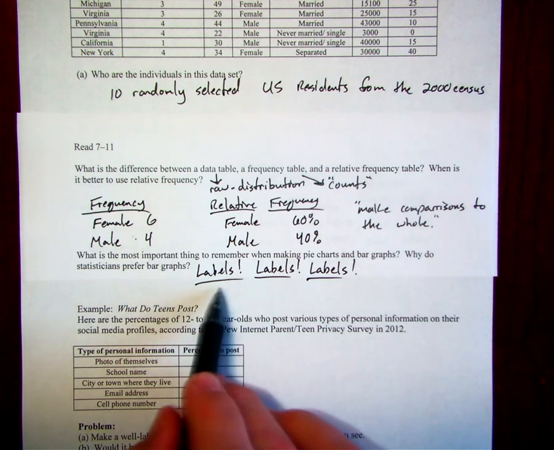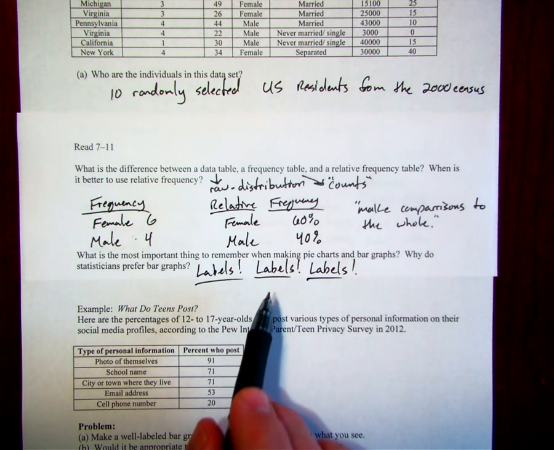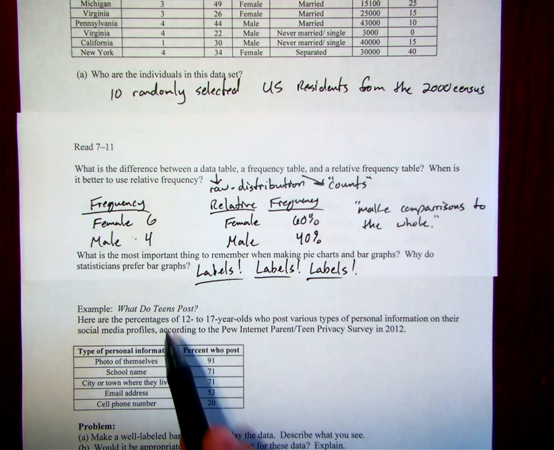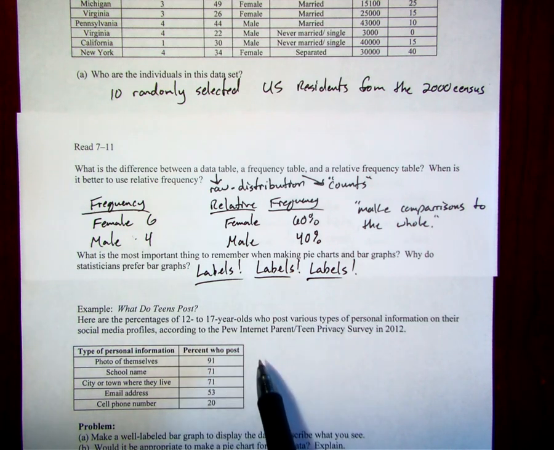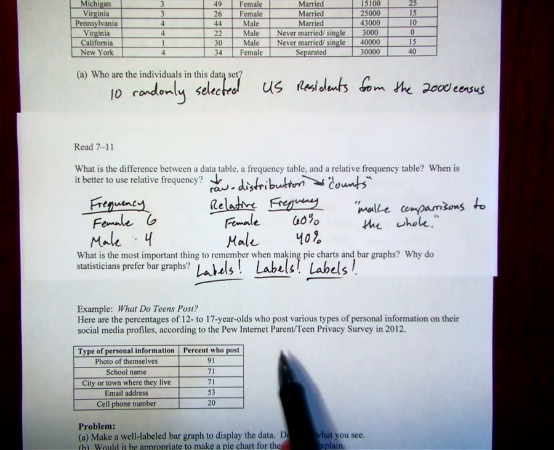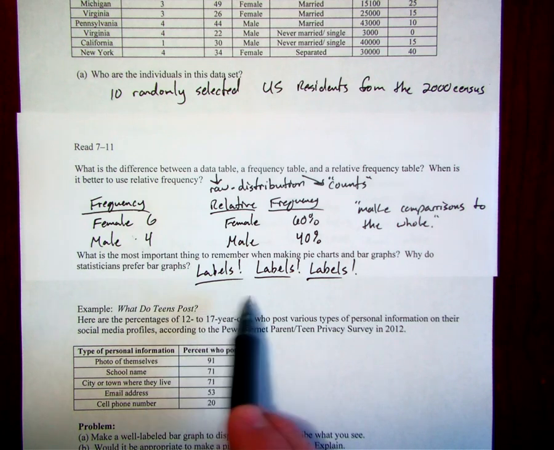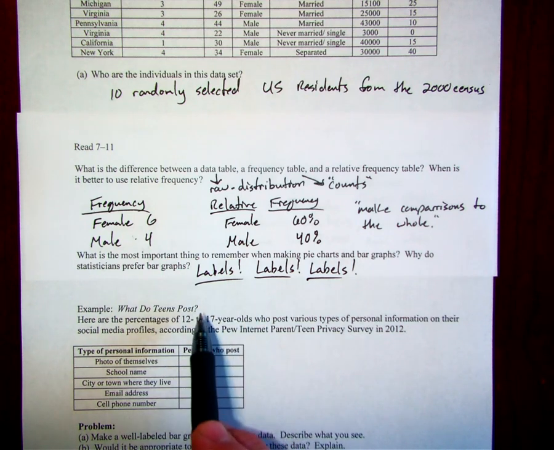On the AP exam, if you forget to label your x-axis, they're going to knock you down points. If you forget to label the y-axis, they're going to knock you down points. If you forget to just have context, they're going to knock you down points. So it's the little things that make those nice grades in AP Stats. Make sure you always label your graphs, all right?